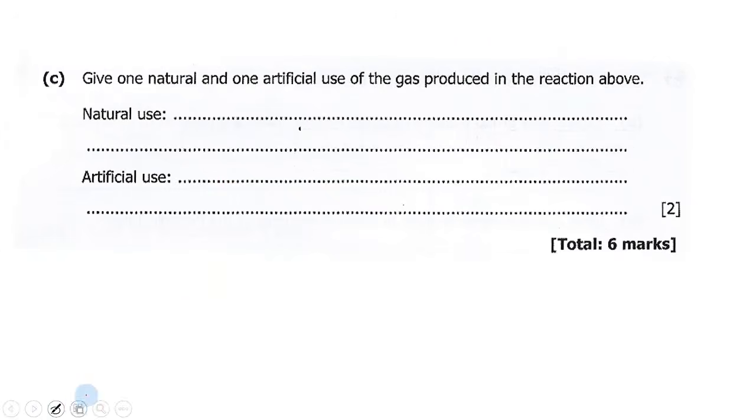So let's move on. The question says, give one natural and one artificial use of the gas produced in the reaction above.